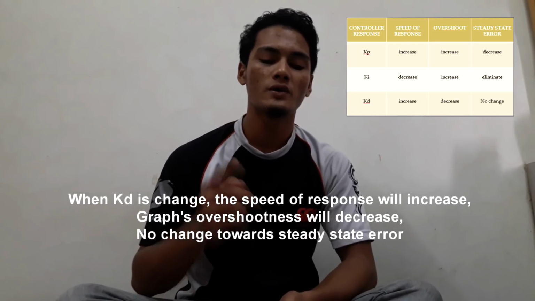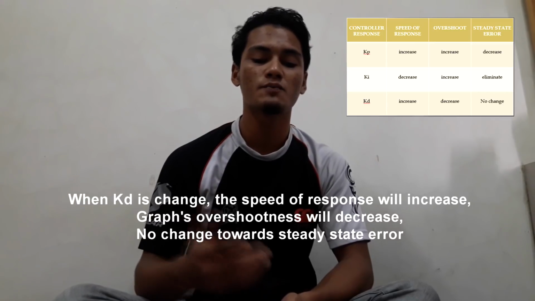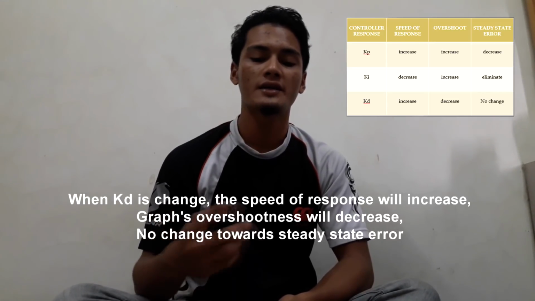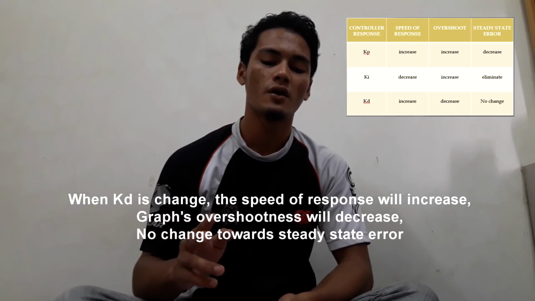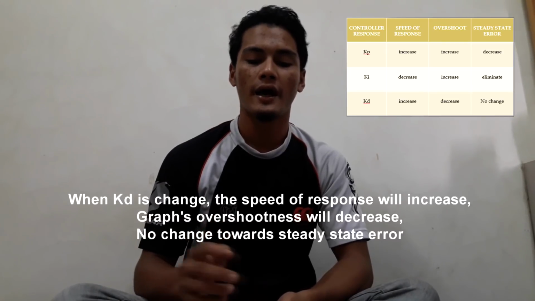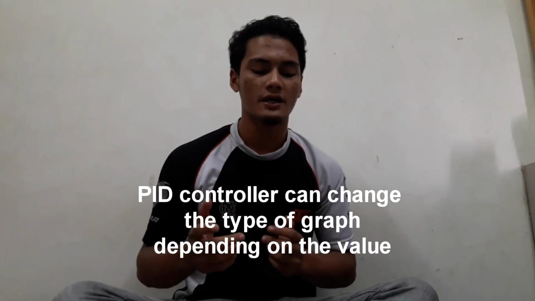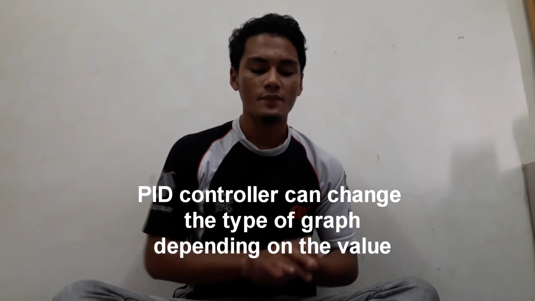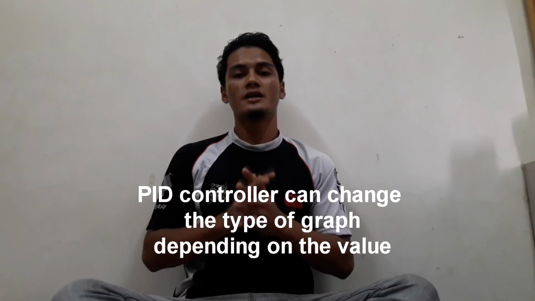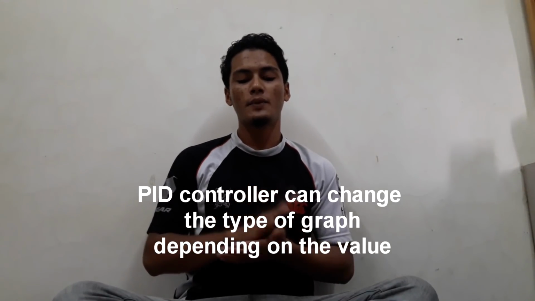When we change the value of KD, the speed of response will increase and the graph overshoot will be decreased, and the steady state error will have no change. Okay, within this we can see that the PID controller can change the type of graph when we change the values of P, I and D.